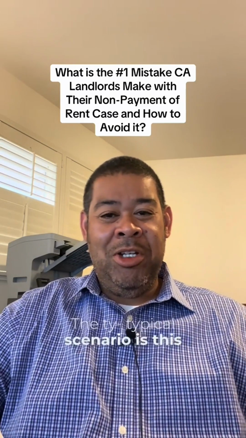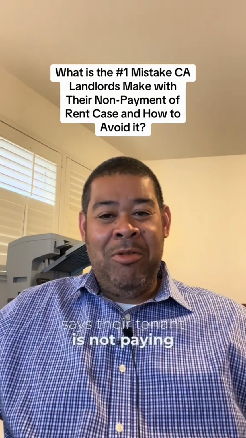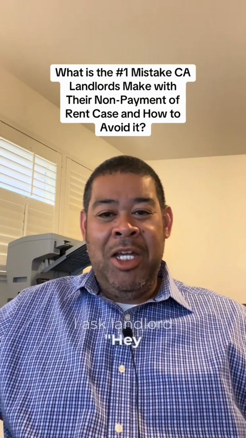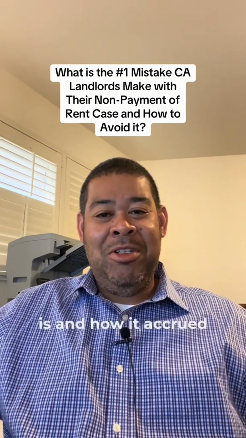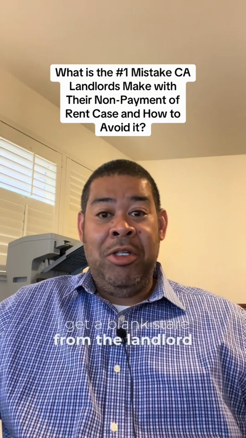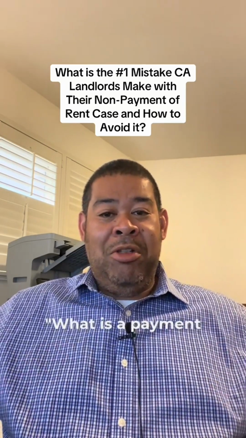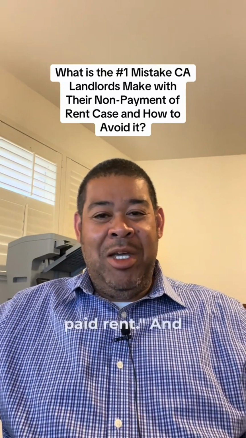The typical scenario is this: a landlord comes to me and says their tenant is not paying rent. I ask the landlord, hey, can you provide me a payment ledger or tell me how much the balance is and how it accrued so we can list it on the 3-day notice? And I get a blank stare from the landlord. What is the payment ledger, Rob? What are you talking about? I just know my tenant just hasn't paid rent.